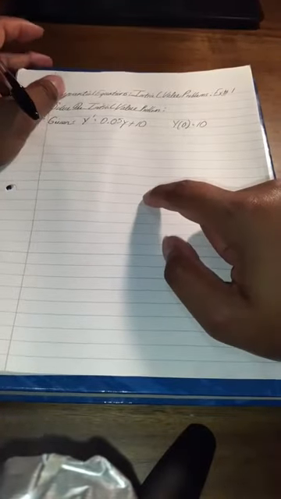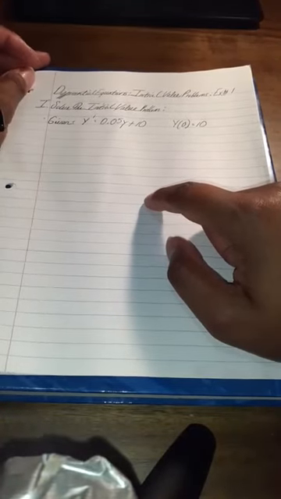Alright, what's up guys? In this video, I'm going to pick up some differential equations here, and we're going to solve an initial value problem. This will be example number 1, and I'll be posting a lot of initial value problems for us to work on. Alright, so we're asked to solve this initial value problem.